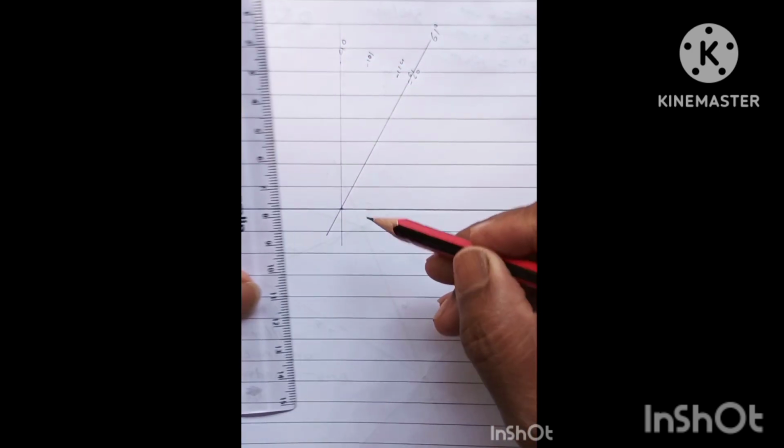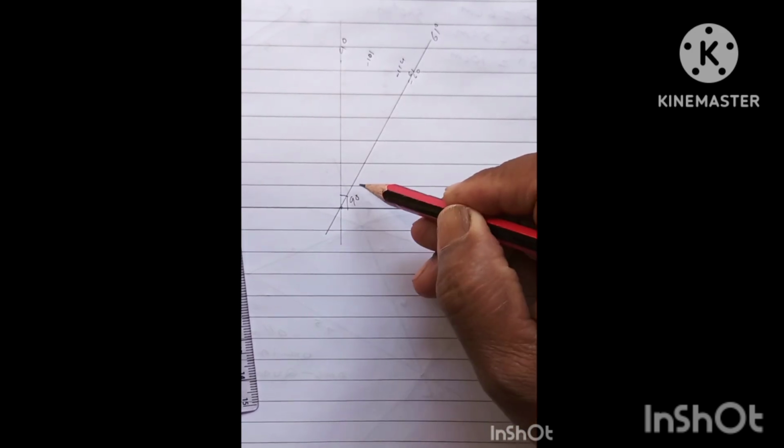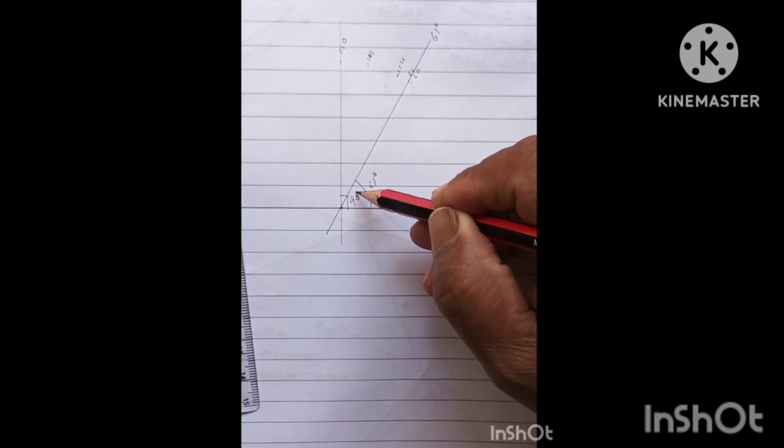So this is 90. You have to specify what you have joined. This is 90 and this is 61. So try to study this and use this in construction.